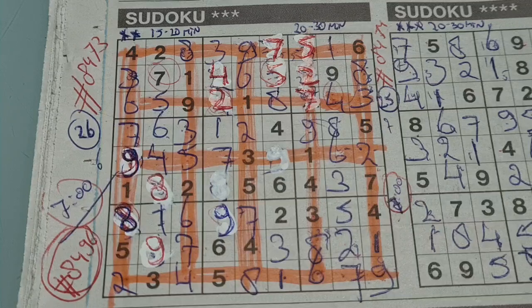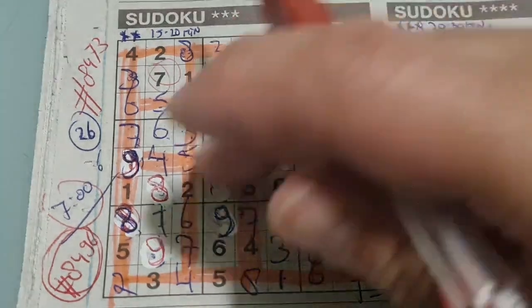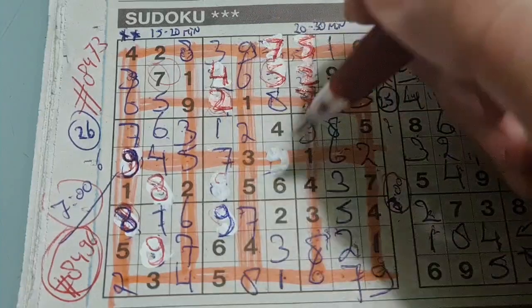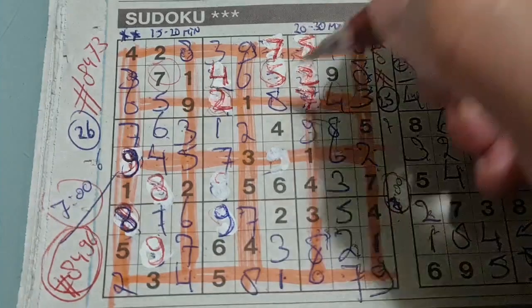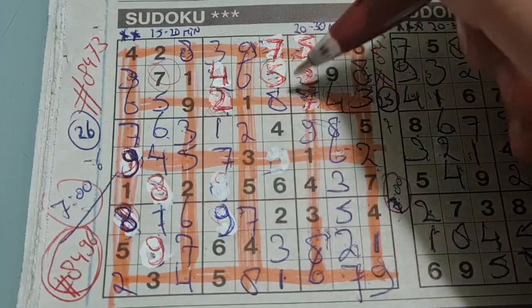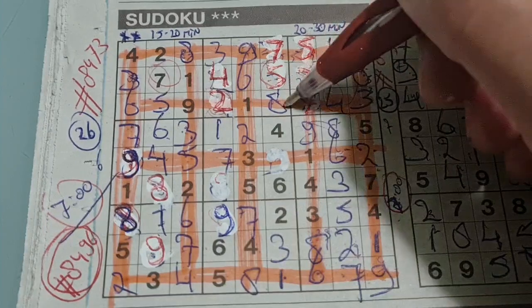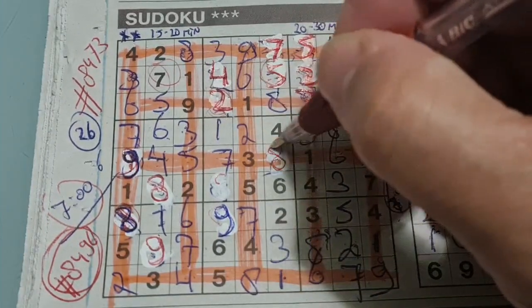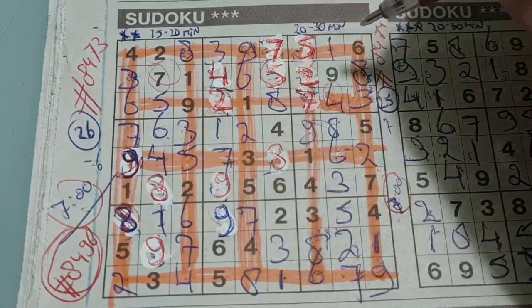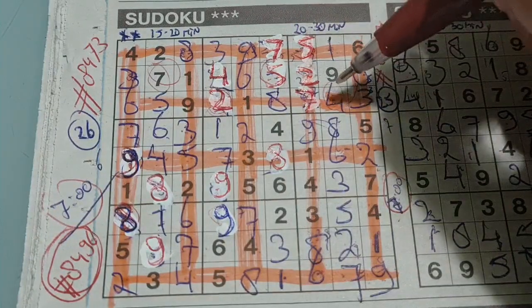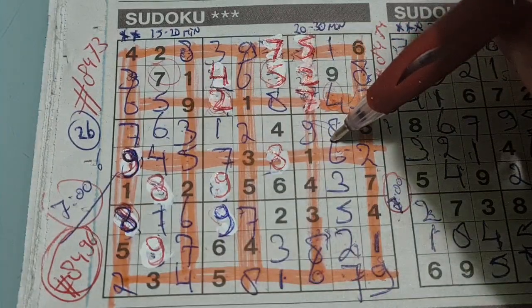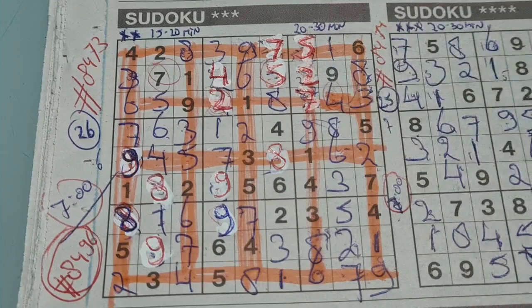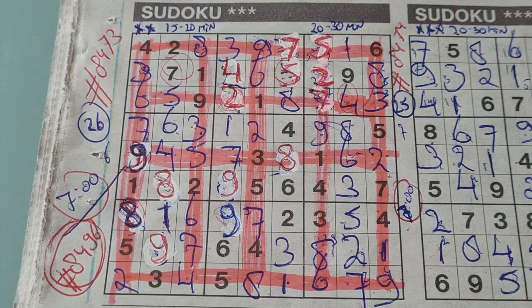And I want to, this should be the 9. Oh, this should be the 8. No, this should be the 8 then. Well, then this box is not correct. If this is the 8, this should be the 9. 9. Well, it's a mess. Well, 12 minutes already passed.